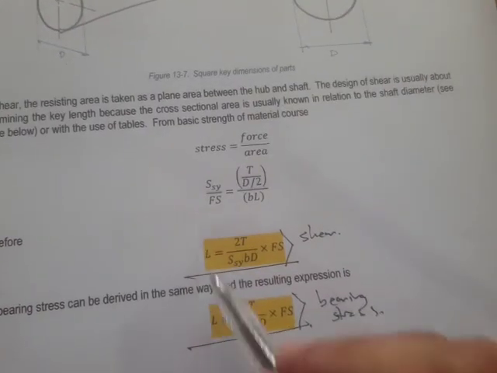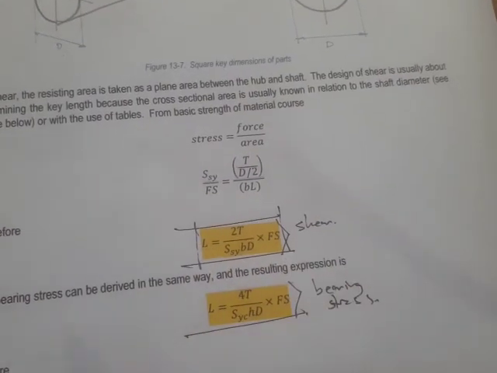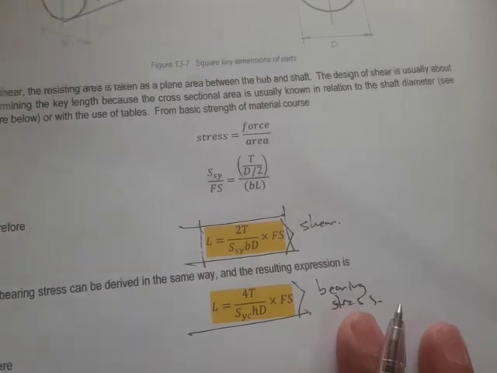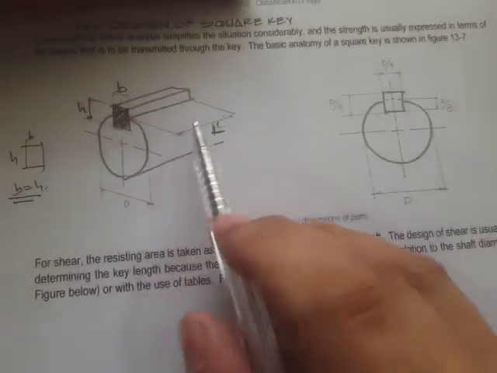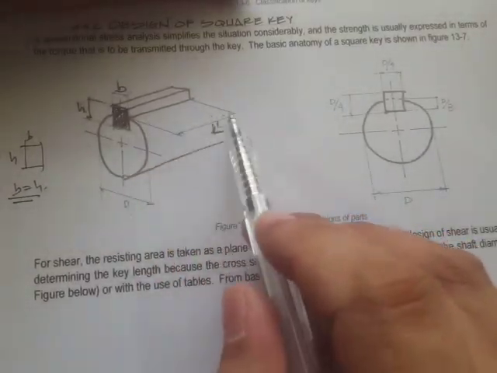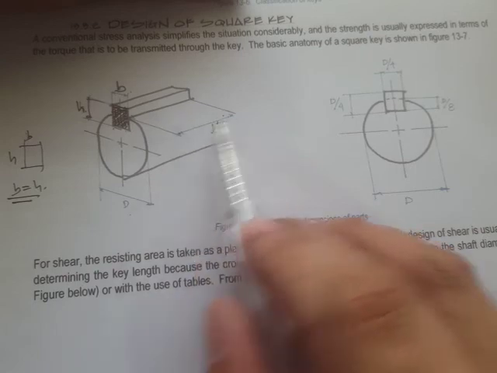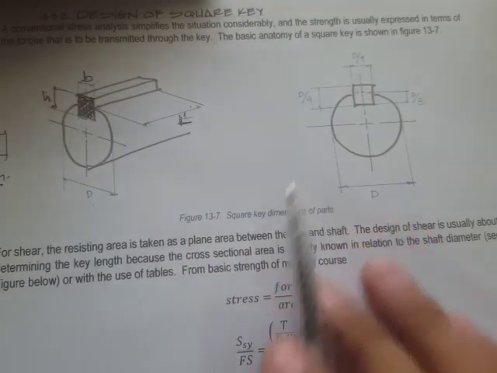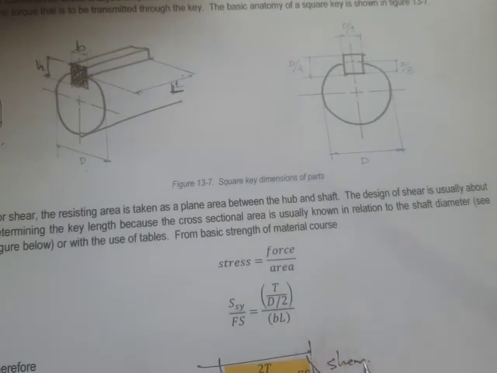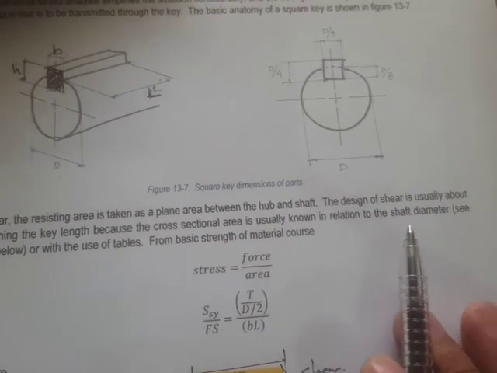Okay, so again, when we say design of keyways, what we want is actually the length. How long would the length be to resist the shearing forces or the bearing stresses?